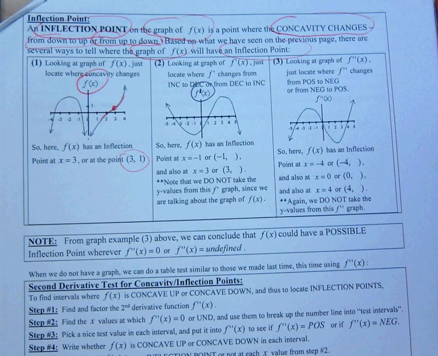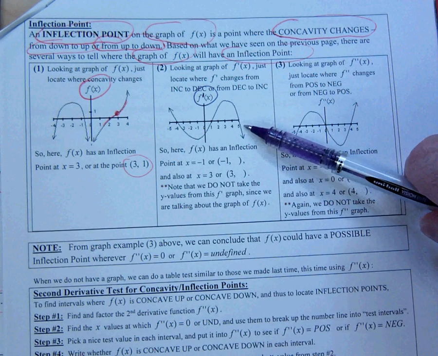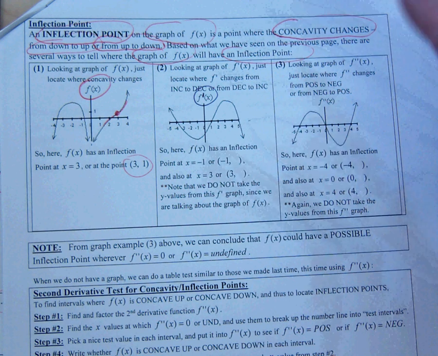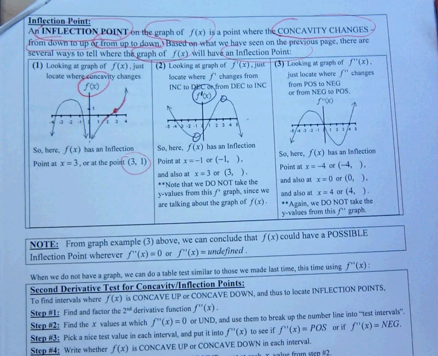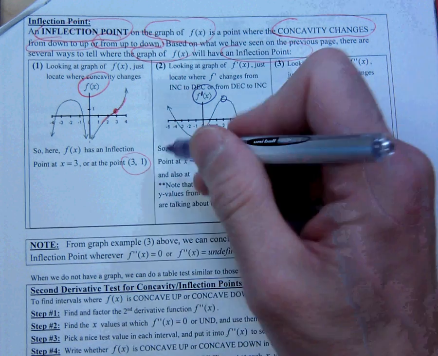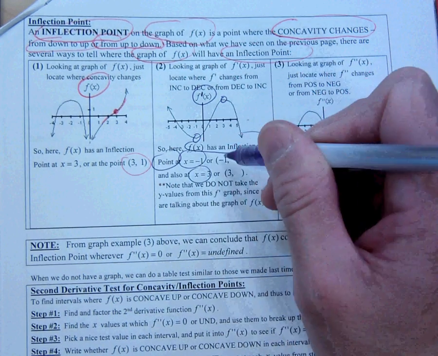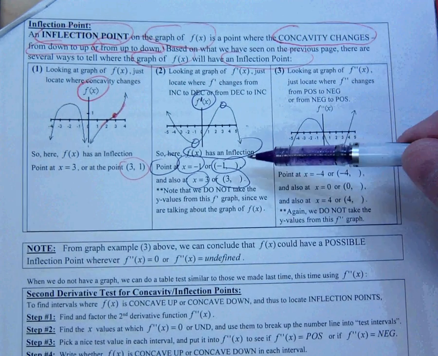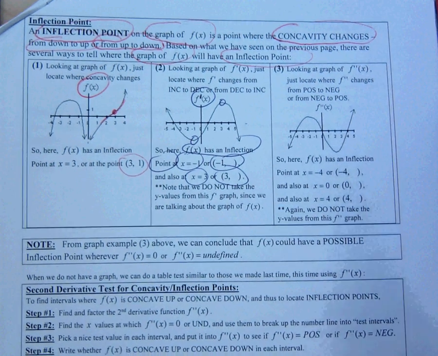Okay. Now what if I change things up and I give you a graph of F prime instead? Where will F have an inflection point by looking at a graph of F prime? Whenever F prime changes from what? Increasing to decreasing or vice versa, right? So that would be here and about here. Do you agree that's where F prime changes from increasing to decreasing or vice versa? Yes? And so it looks like F would have an inflection point somewhere around -1 and around 3. And notice, why can't I give you the y values? Because I don't have a graph of F, do I? You see why I can't give the y values here? Is that clear?